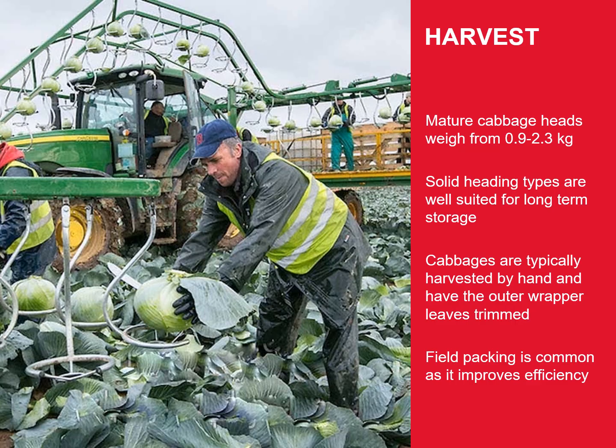So at harvest, the mature cabbage heads typically weigh around 0.9 to 2.3 kilograms. The solid heading types of cabbage are well suited for long-term storage, and cabbages are typically harvested by hand and have the outer wrapper leaves trimmed in the field.